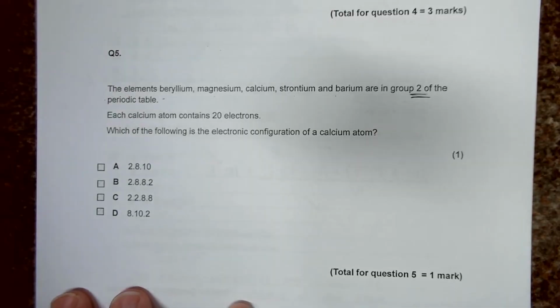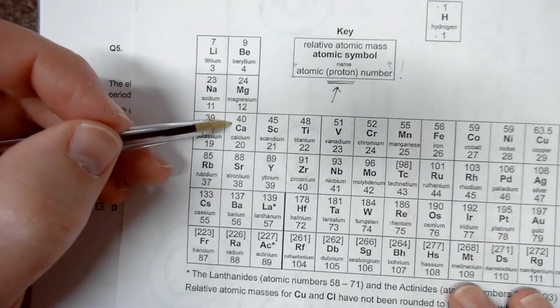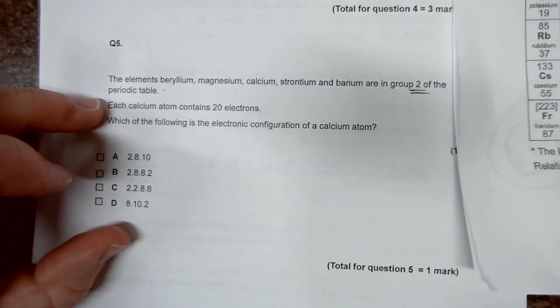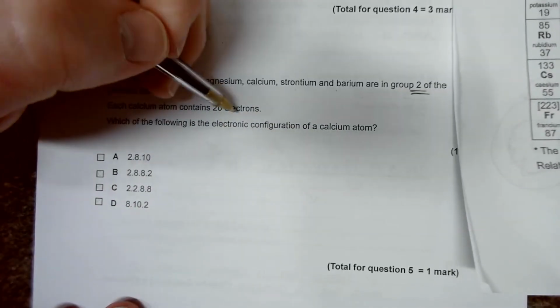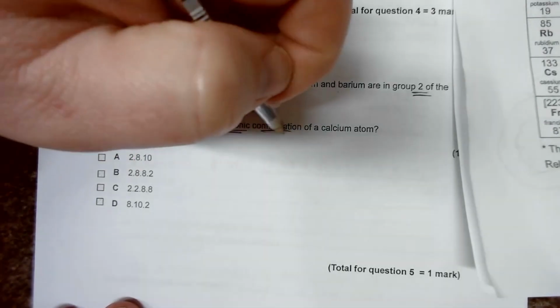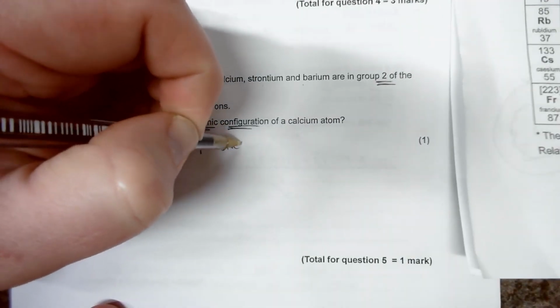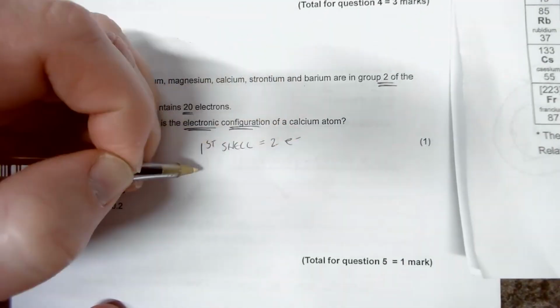The elements beryllium, magnesium, calcium. Oh look, they're all in the same group. Interesting. Beryllium, magnesium, calcium, strontium and barium are in group 2 of the periodic table. Each calcium atom contains 20 electrons. Which is the correct electronic configuration for calcium? They can only ask you up to calcium, the first 20. They're only going to ask you up to calcium. This is the biggest one that you're going to get.